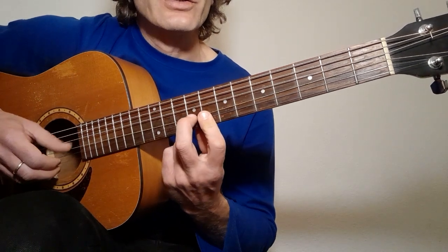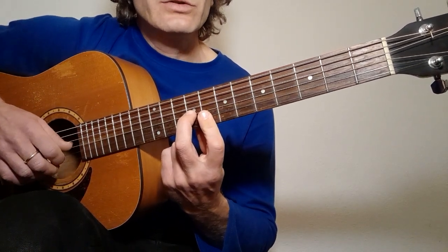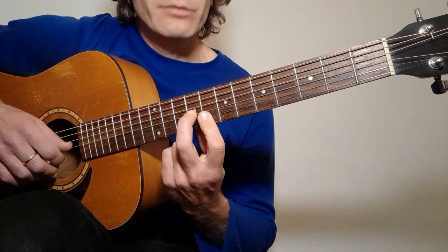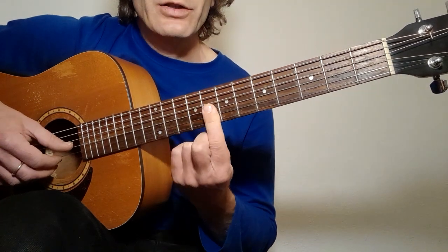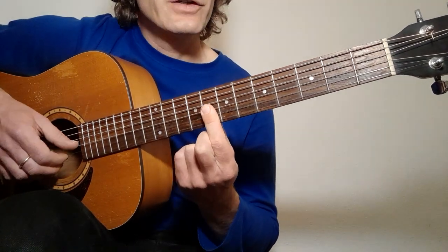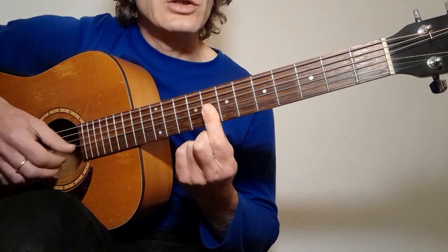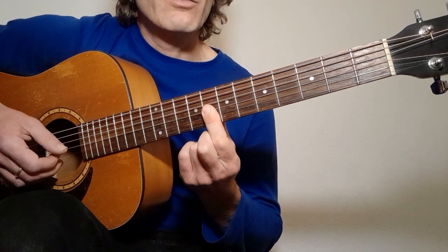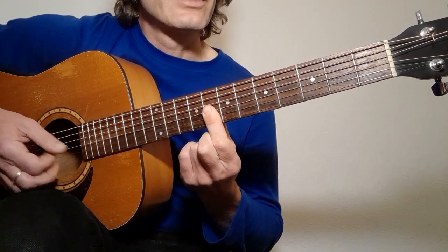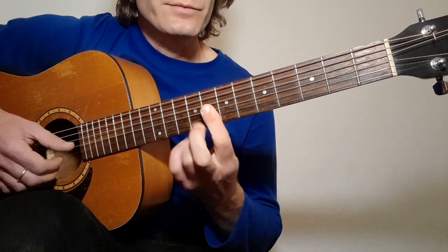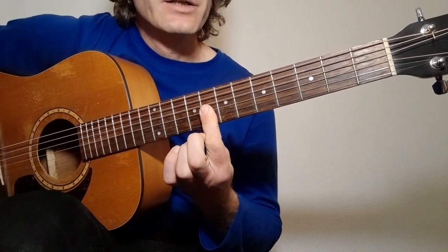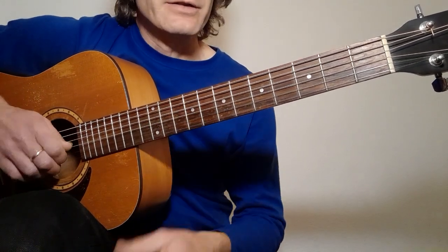Now here's the third. So what do we do to make it a minor? Can you guess? We flatten the third. So there's our first inversion minor chord. 3, 5, 1. So the root and the fifth remain the same for both majors and minors, but the third flattens, okay, for the minor.